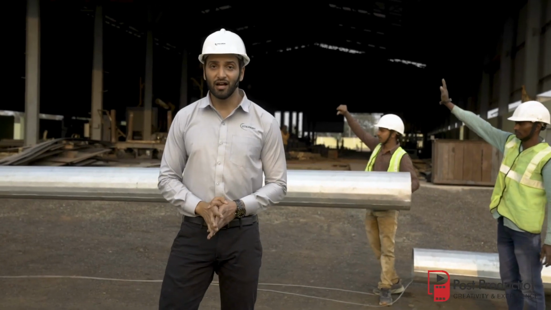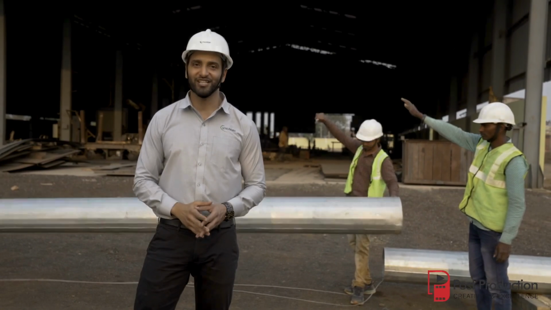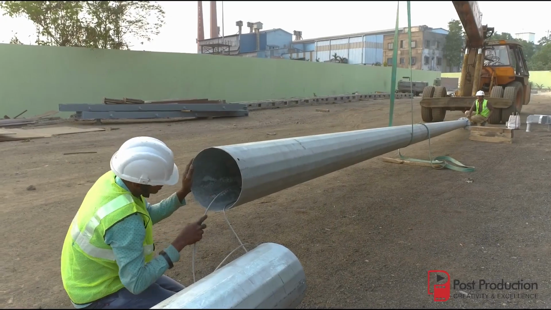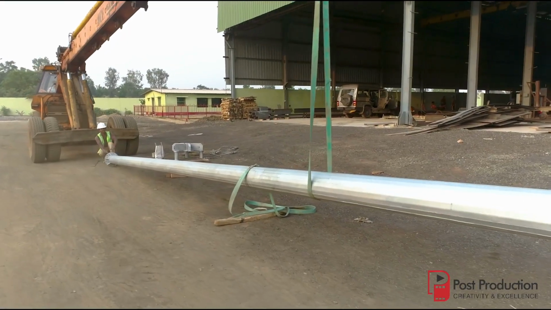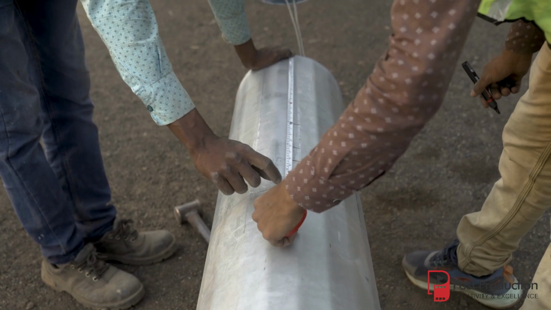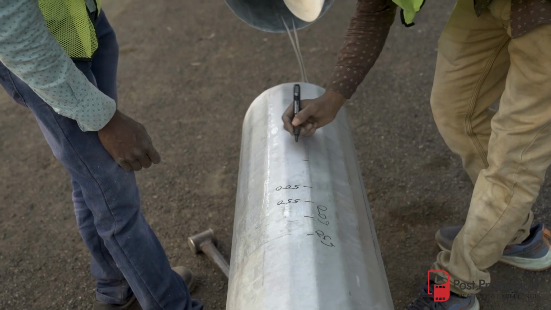Assembly of the sections is the first stage of the erection process. Assembly is mainly done for two sections, 13 meters to 20 meters, and three sections, 21 meters to 30 meters masts. We do not need assembly for single section mast up to 12 meters.